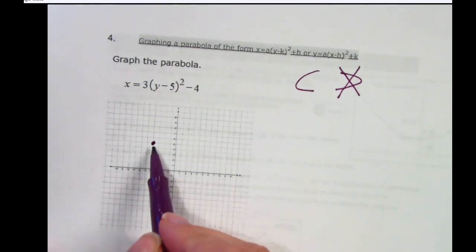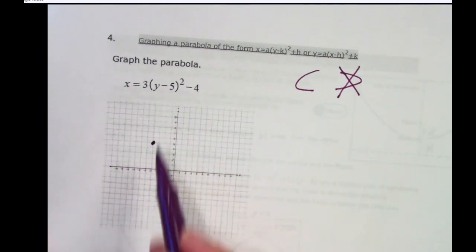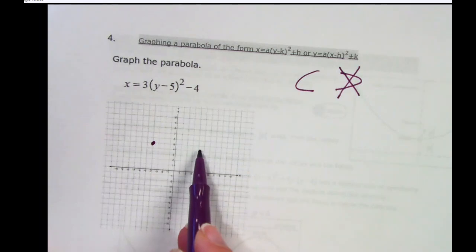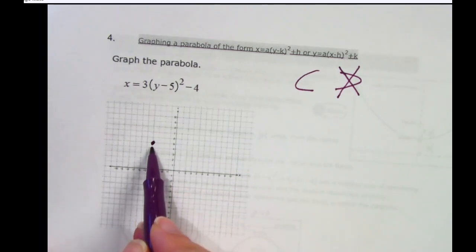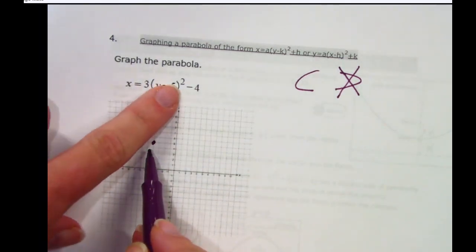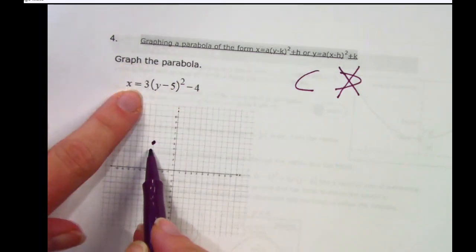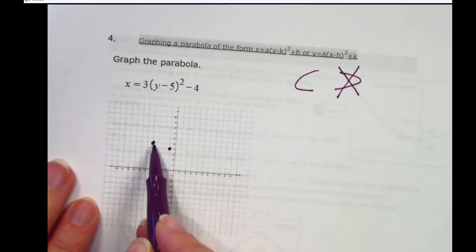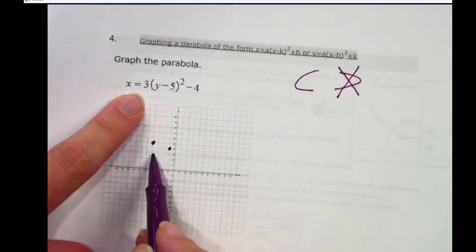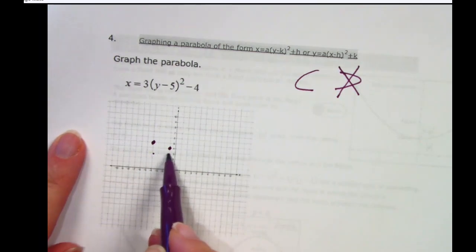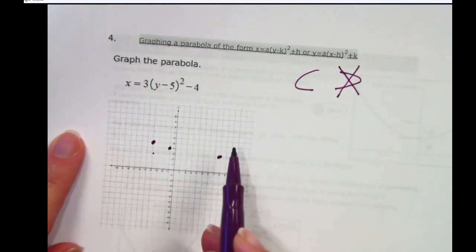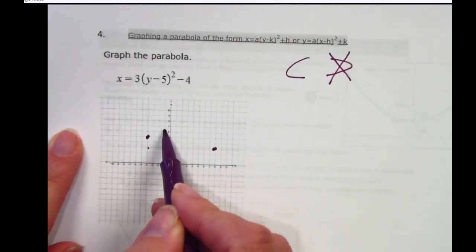So now instead of counting over and going up, we're going to count down and go right. All right? So if we go over 1, 1 squared is 1 times 3. 1, 2, 3. Over 2, 2 squared is 4. 4 times 3 is 12. So I've got to go to 8. I think that's it. And then I just reflect it on the other side.